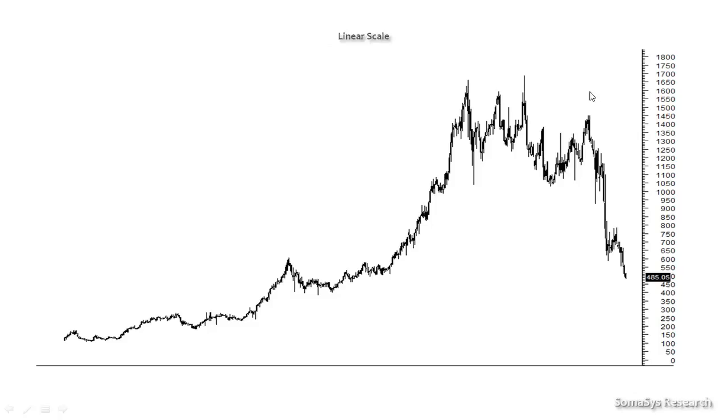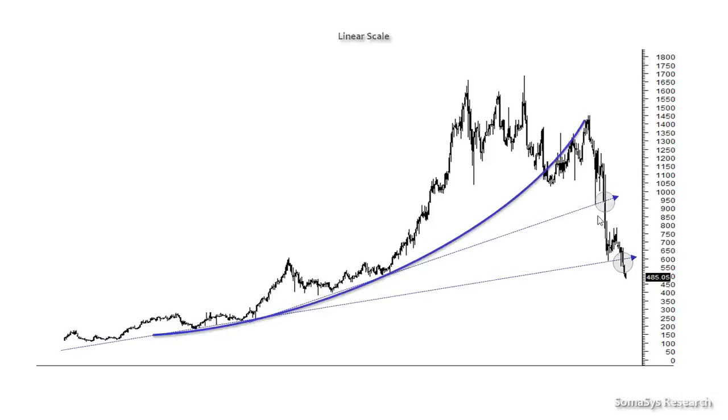Now we have this linear chart back again. This is where the first trader exits and maybe considers initiating a short position, and this is where the second trader exits, and this over here, the third trader, the log chart trader exits. The third trader makes the best exit and also initiates a short position way before the other two traders.